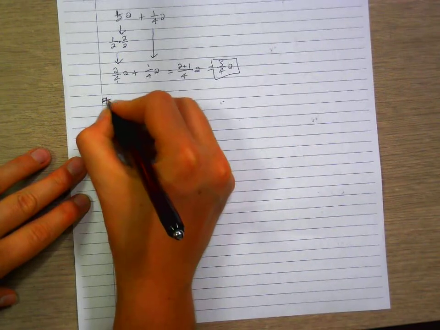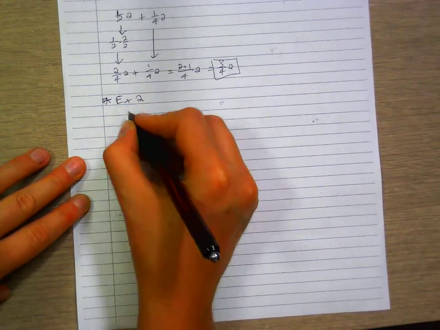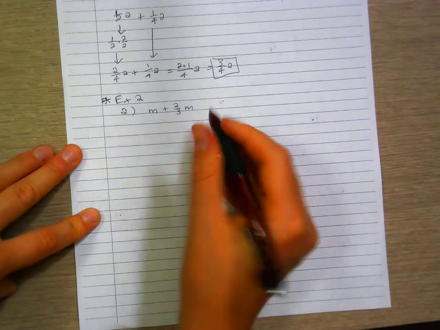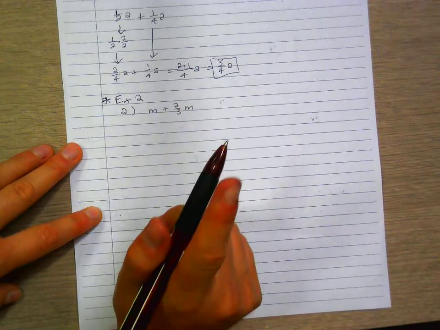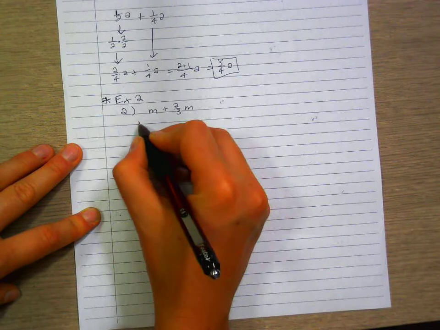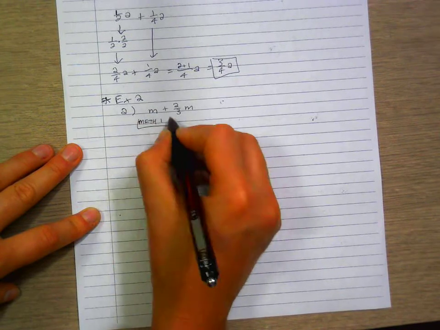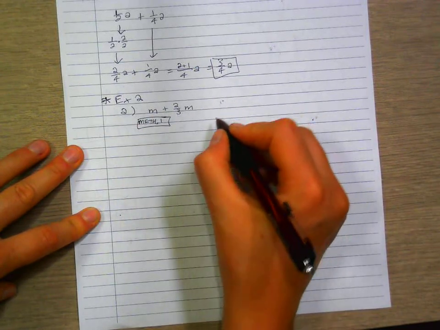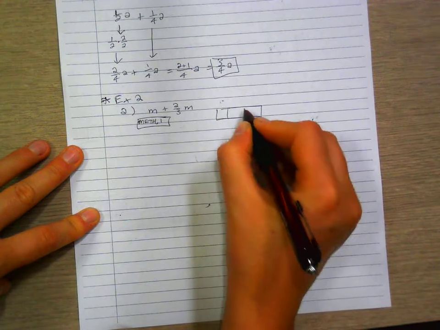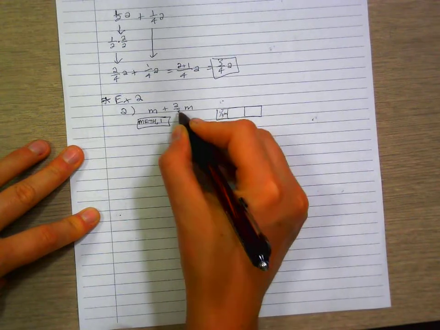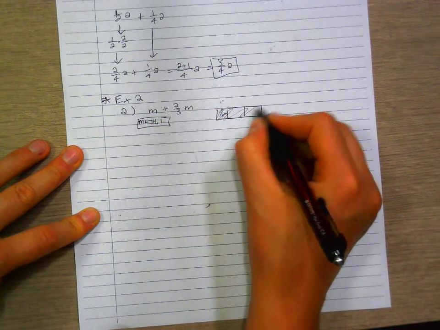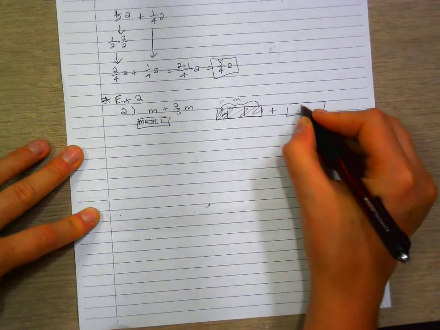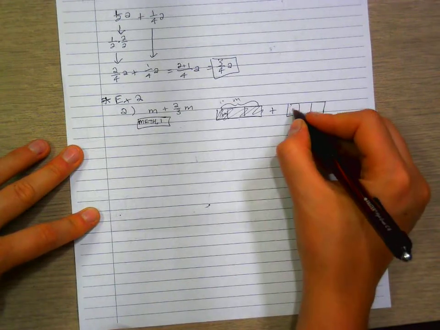Now, let's try an example. Example 2. A says simplify each expression m plus 2/3 m. Remember, if you say m, you're basically just saying 1m. So here is method 1. In method 1, we are going to use the bar model. So let's draw out m. We're going to divide it into 3 this time, so each is 1/3 m because there's a 3 here. So this m here is going to take up all of them. It's going to be m, the whole thing, plus 2/3 m. So if this is 1/3, this is 2/3.